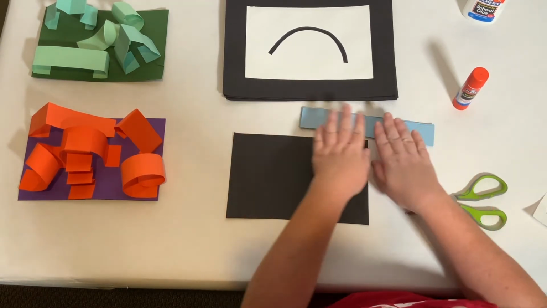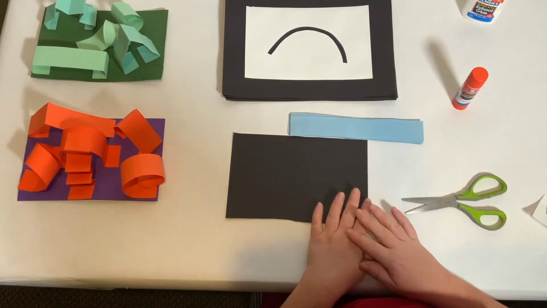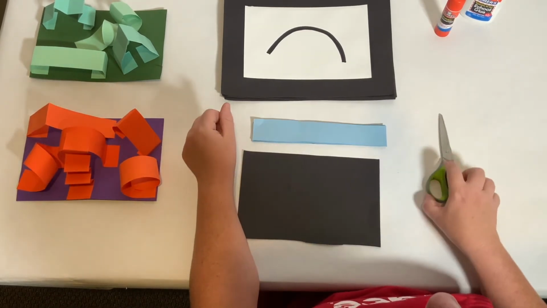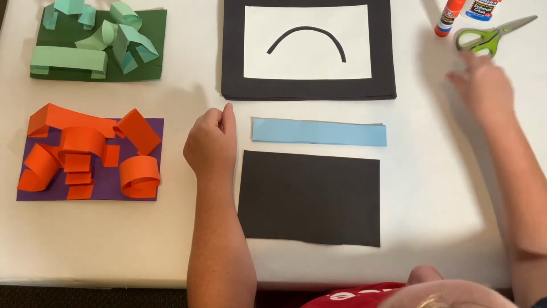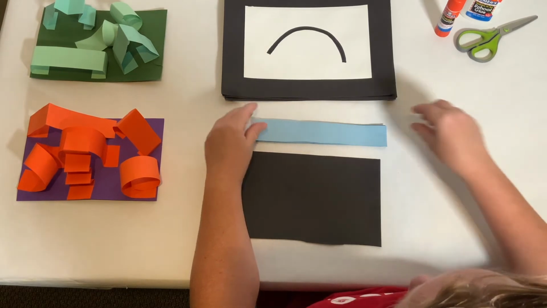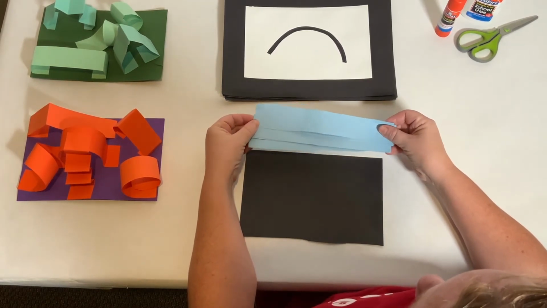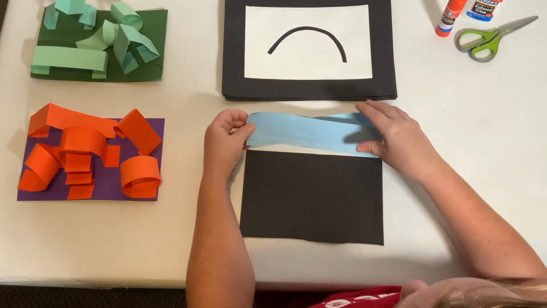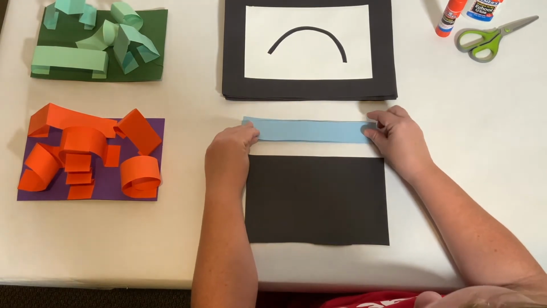Now we are ready to turn these rectangular strips into an obstacle course made with lines. Good job. Now we are done with our scissors, and we do not need glue for this part either. We are just going to be folding these 6 papers to make all of our lines to create our obstacle course. Okay, so you're going to copy off of me.